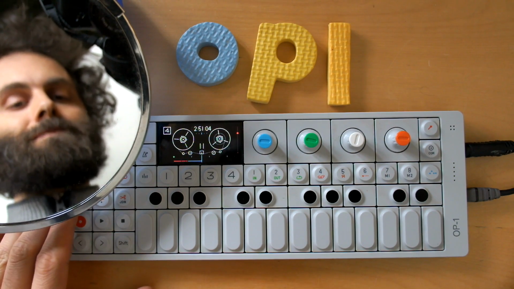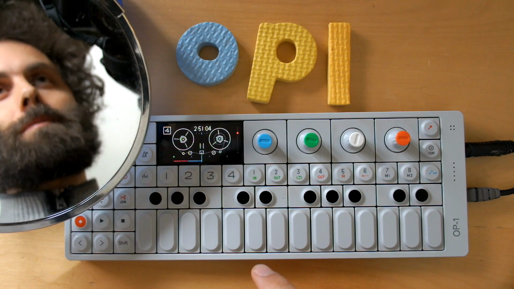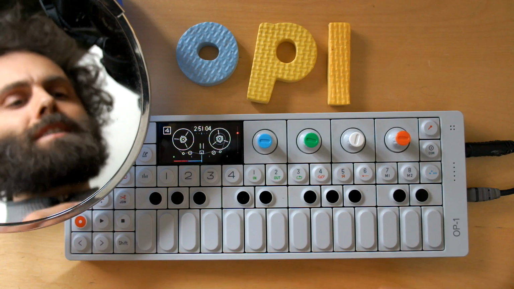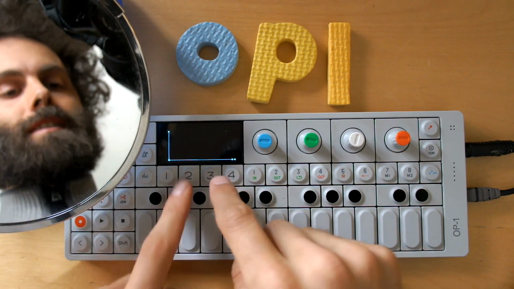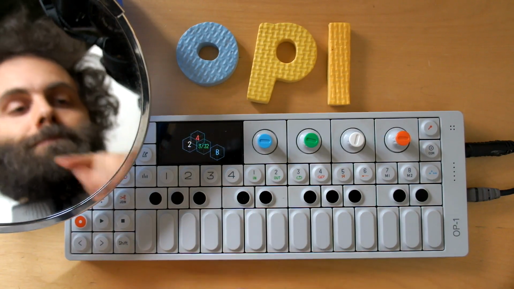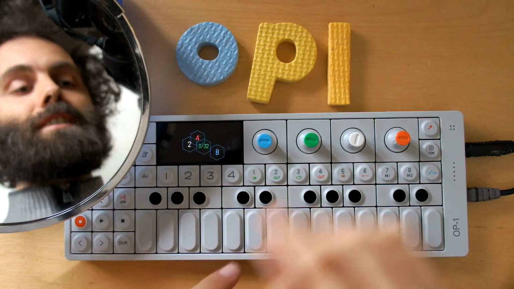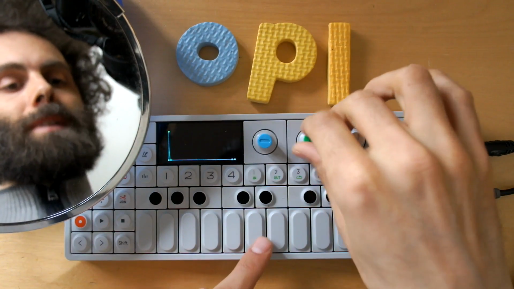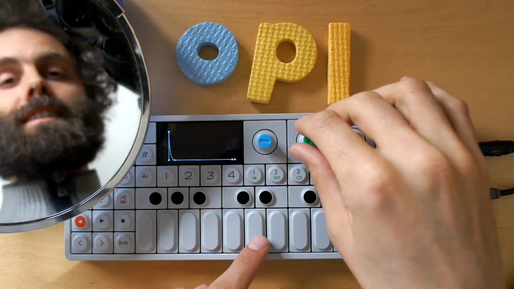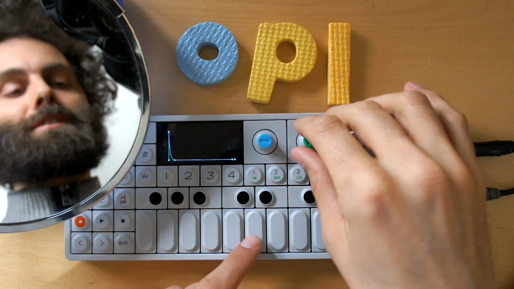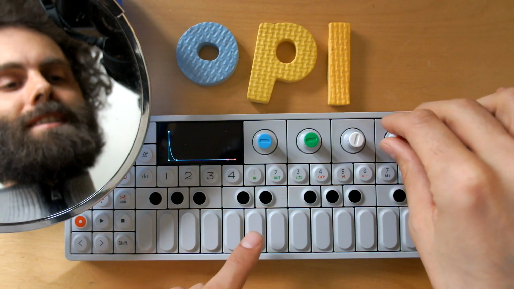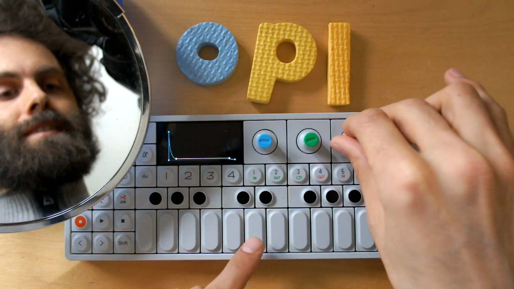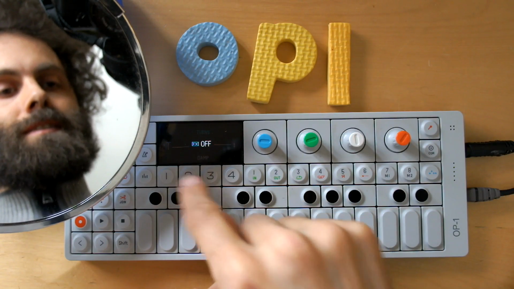Okay, and next up, let's make some metallic sounds. Now when we are using this, the Phase synth, why not make like a gong or something like that, like a gamelan orchestra. I think it's capable of that. Let's try that. Let's try that.